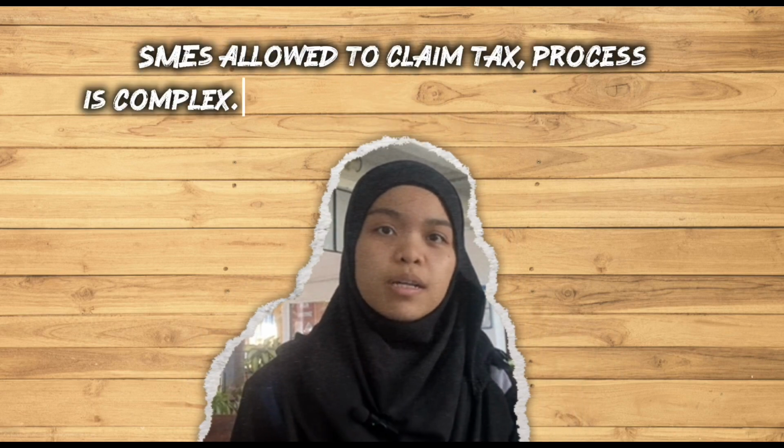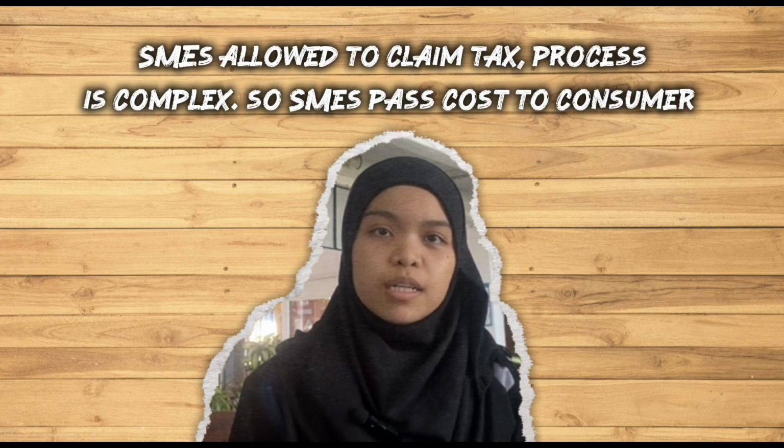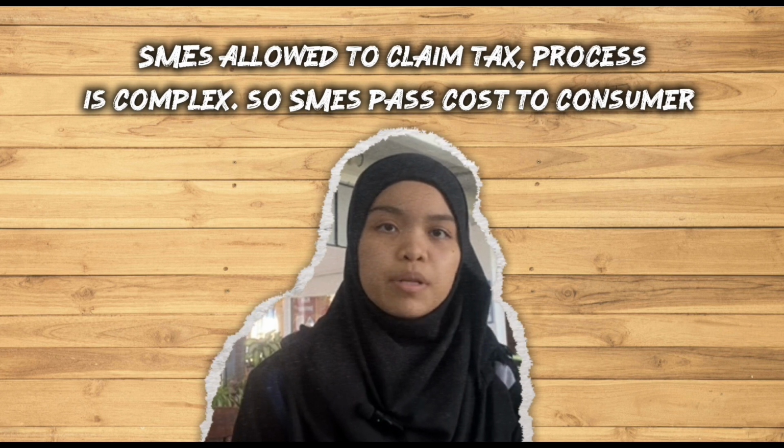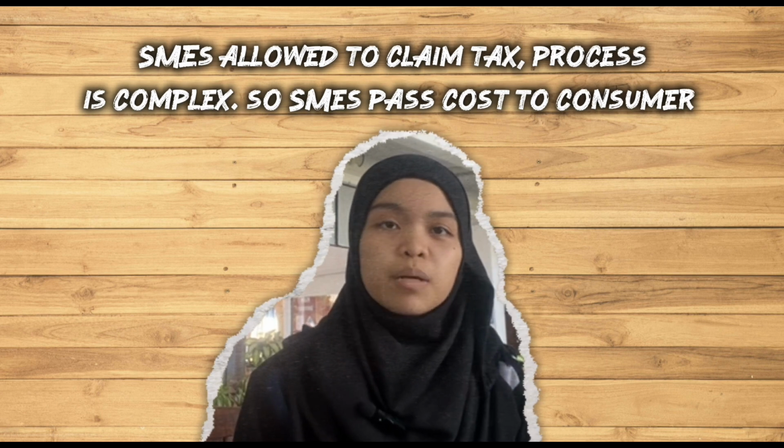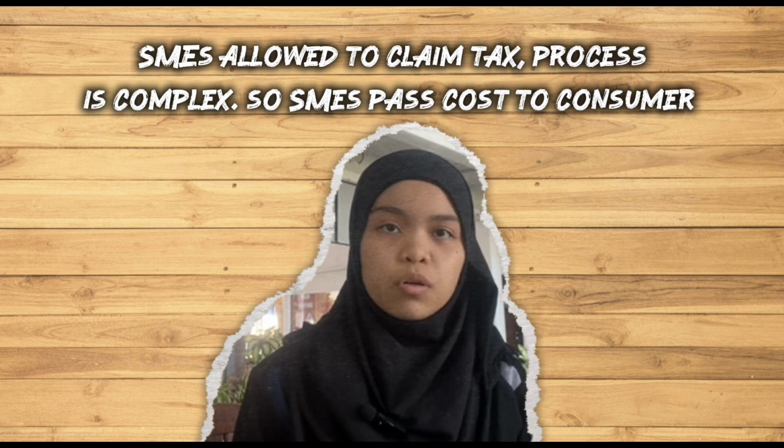For instance, in the food and beverages sector under GST system, even though businesses are allowed to claim input tax credit, the process of claiming it is administratively complex. So, some businesses choose to pass the cost on to consumers. This resulted in higher selling price for the customer.